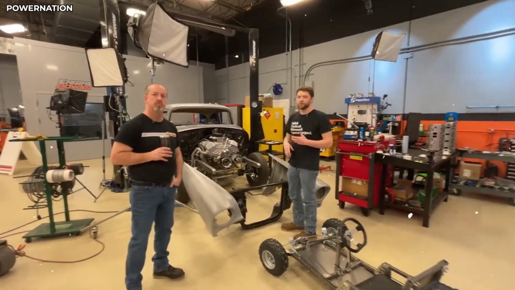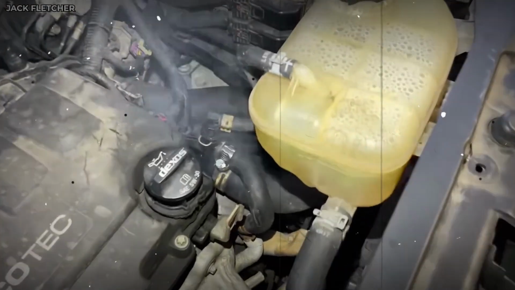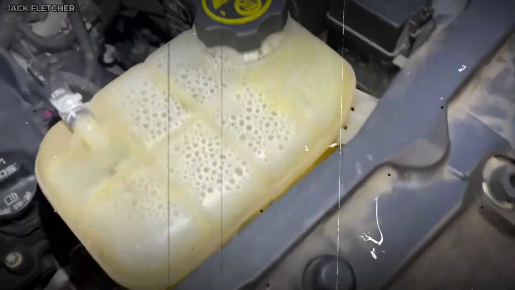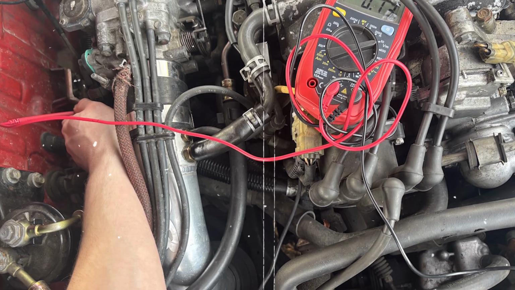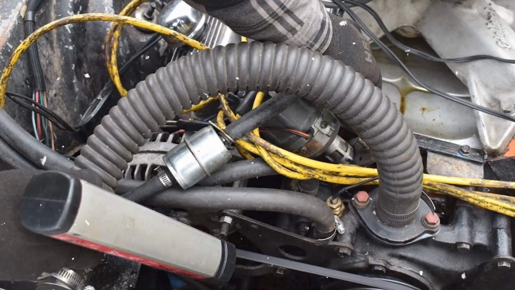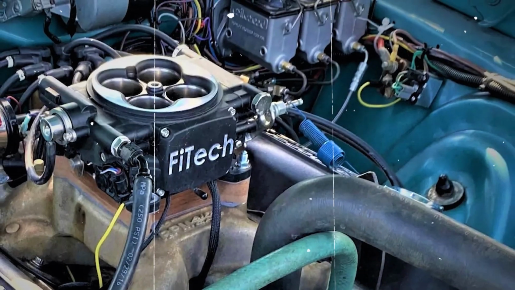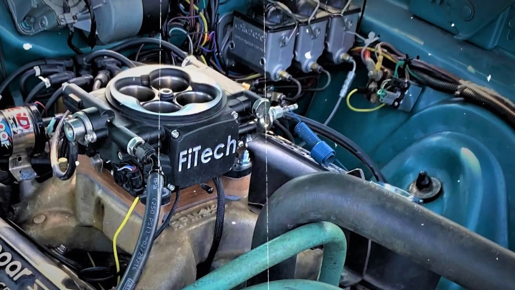To understand why resetting adaptive learning works so dramatically, you need to know exactly what's happening inside your Ford's engine control unit. The ECU isn't a simple on-off switch. It's a sophisticated computer running millions of calculations per second, constantly adjusting fuel delivery, ignition timing, throttle position, transmission shift points, and dozens of other parameters.